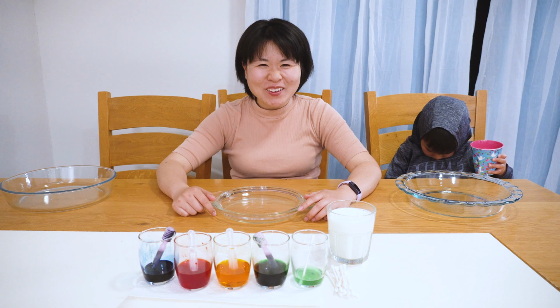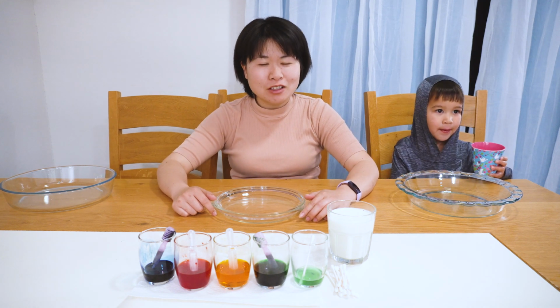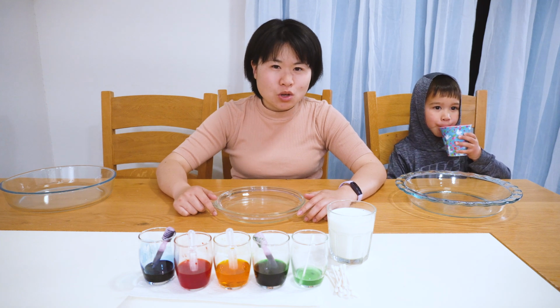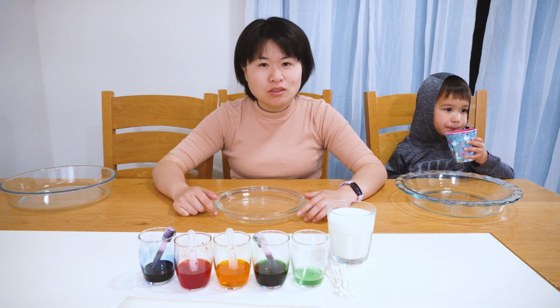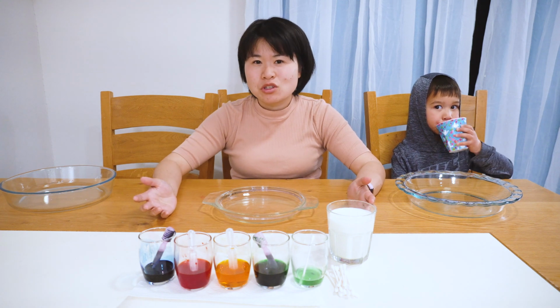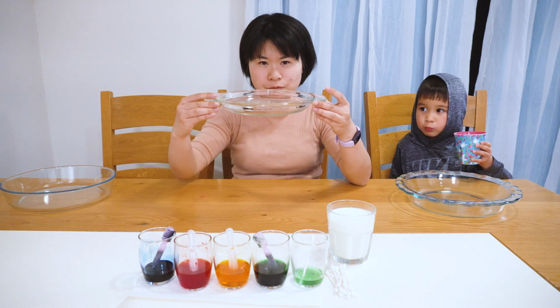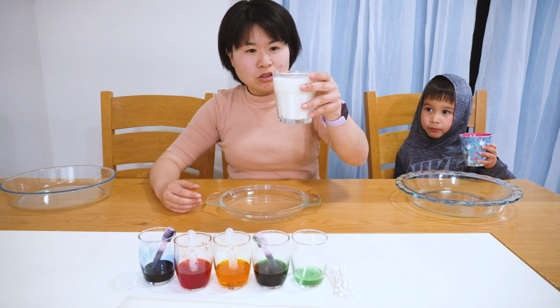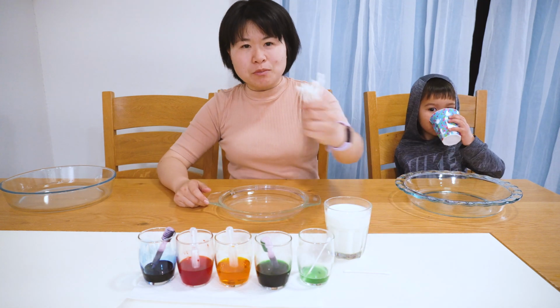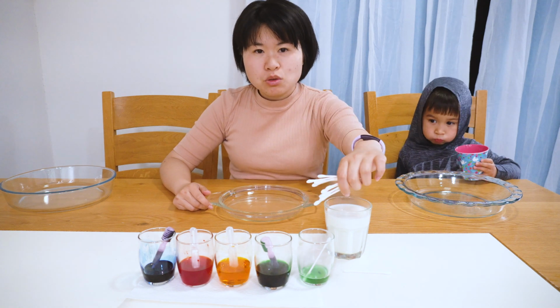We're going to use some fun and simple materials to understand how soap interacts with fat and oil. What we need is really simple. I'm sure everybody has it in your kitchen. We need a shallow bowl, a cup of full fat milk, a drop of dish soap, and some food colorings. We also need some Q-tips for dipping the dish soap.